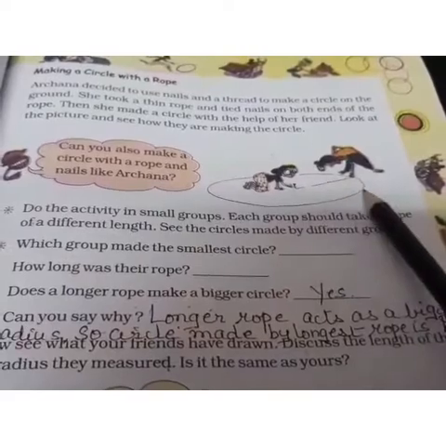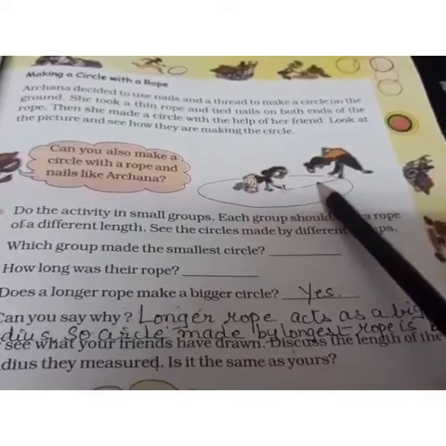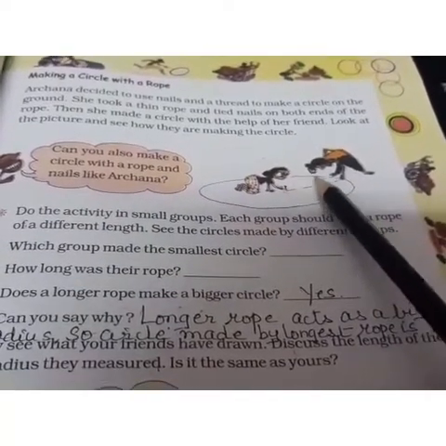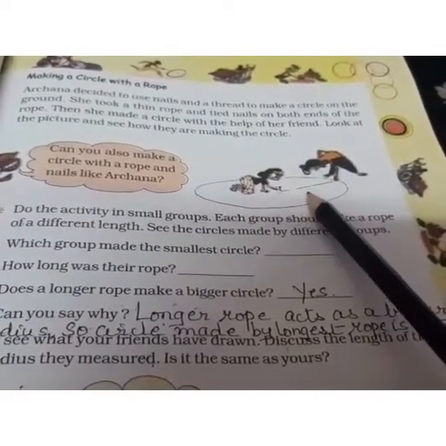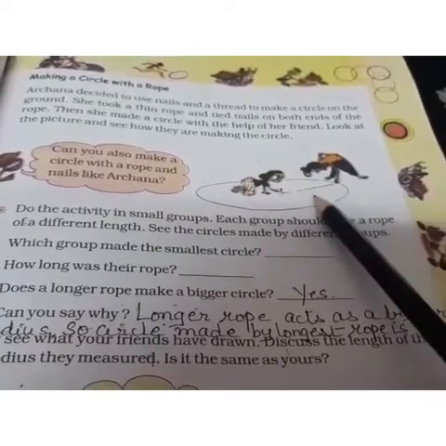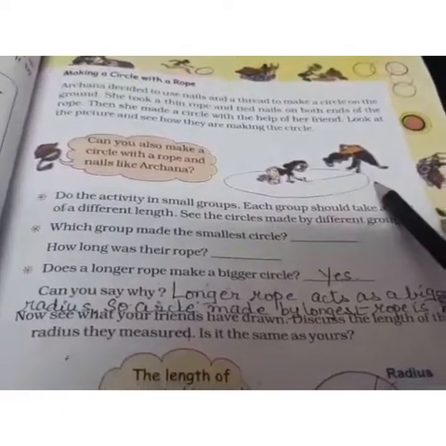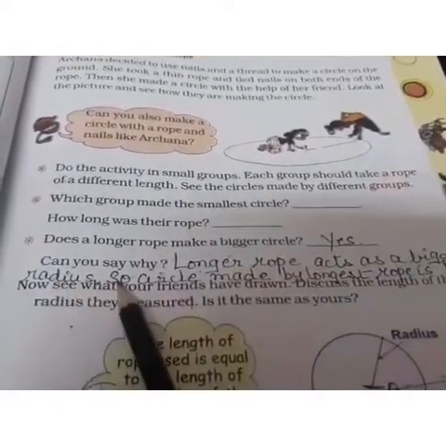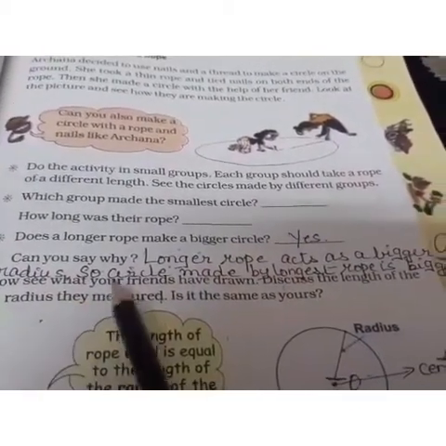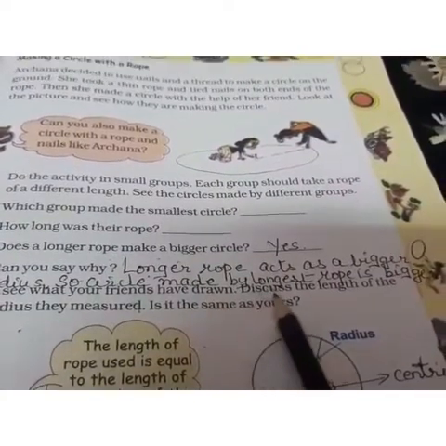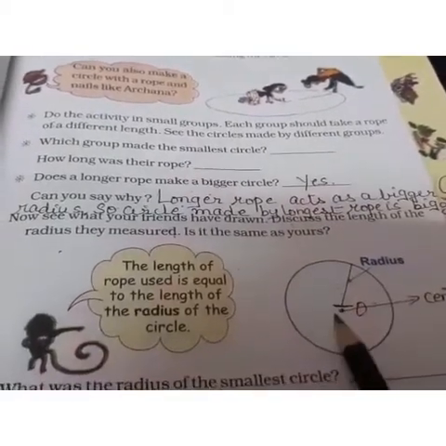Yes. If the length of the rope is more, then obviously the circle made by that rope will also be bigger. If the length of the rope is small, then a small circle will be drawn. So the size of the circle will depend upon the length of the rope that you have taken. The bigger the length of the rope, the bigger the circle, and the smaller the length of the rope, the smaller the circle. So can you say why? Because a longer rope acts as a bigger radius, so the circle made by it will be bigger. So a bigger rope gives a bigger circle.